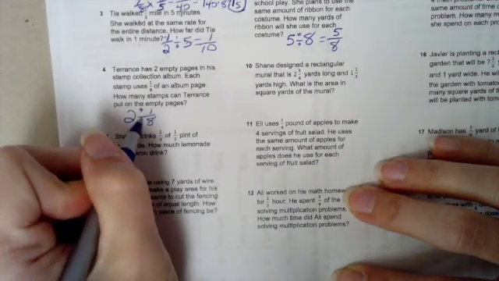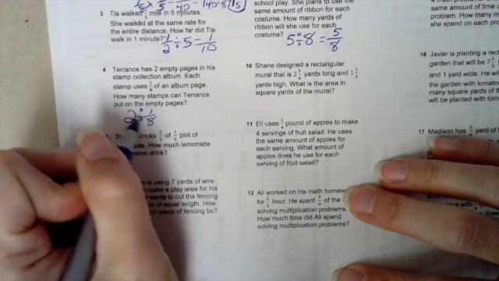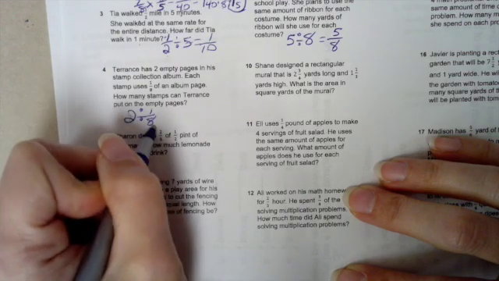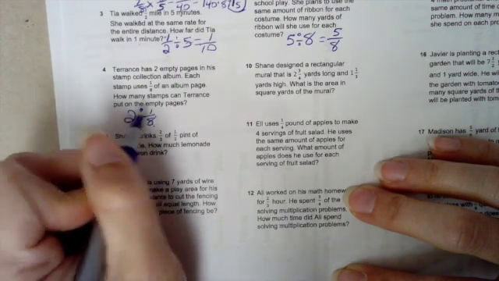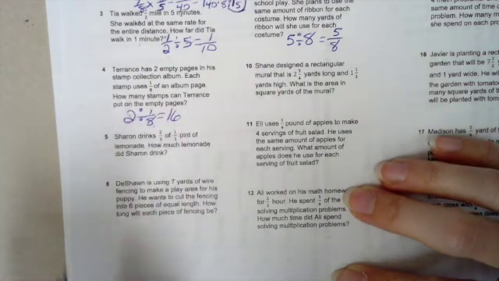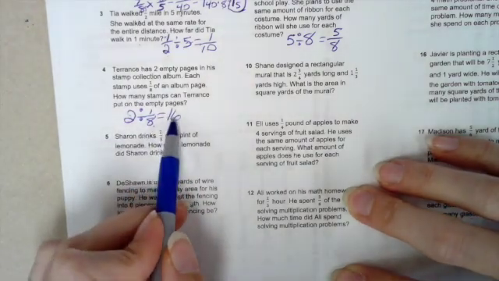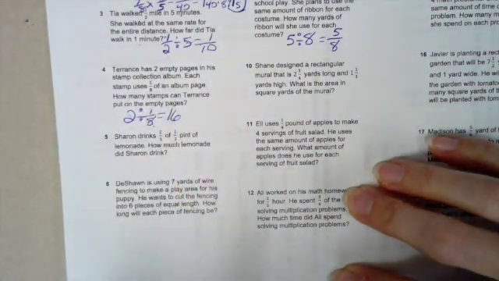So we multiply our whole number times our denominator. 2 times 8 is 16. We started with a whole number. Our answer is a whole number. So he can put 16 stamps on those 2 empty pages.